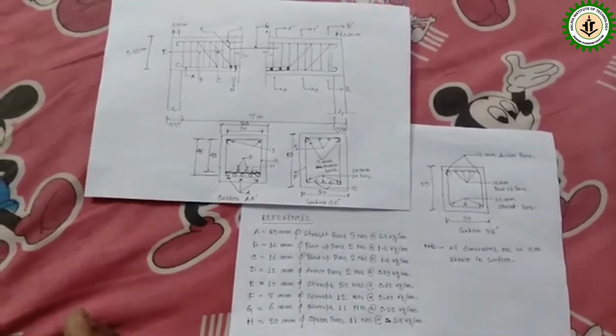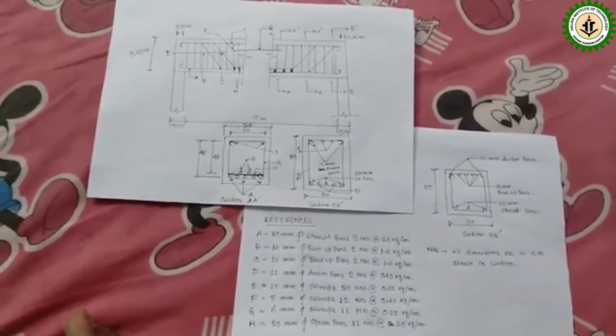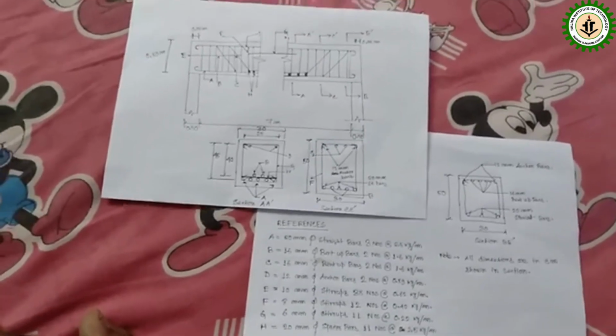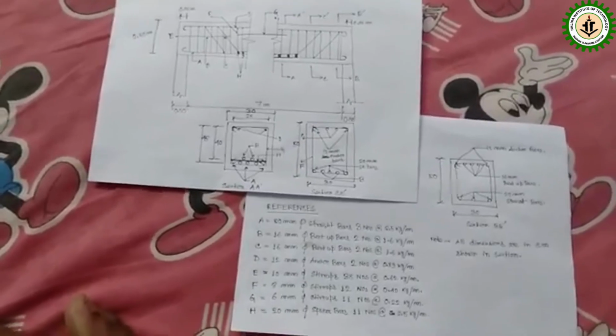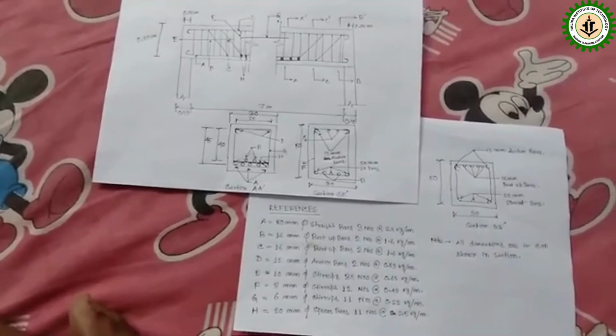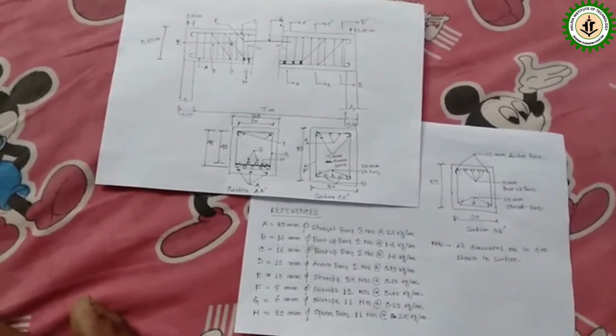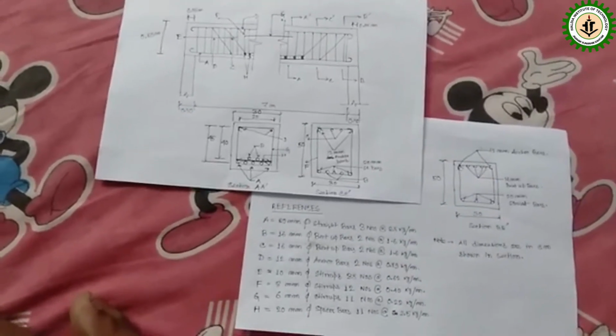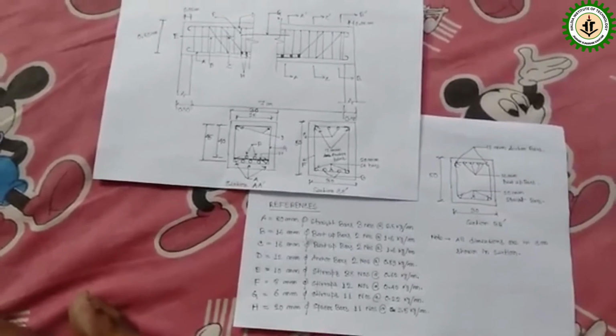Item number 2 is the formwork. Formwork is the temporary wooden box that we have to prepare before casting for providing the proper shape of a beam, and the concrete is poured into that box, or you may say different materials are poured into that box.